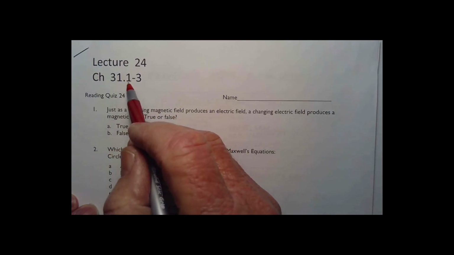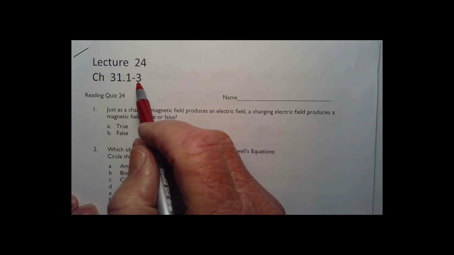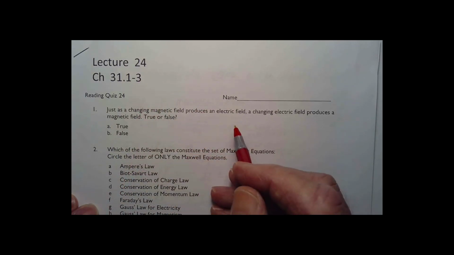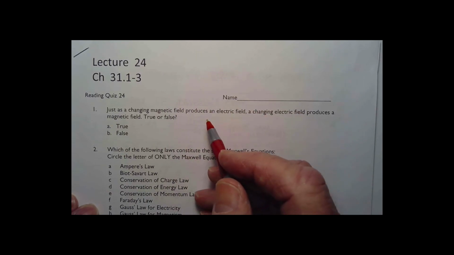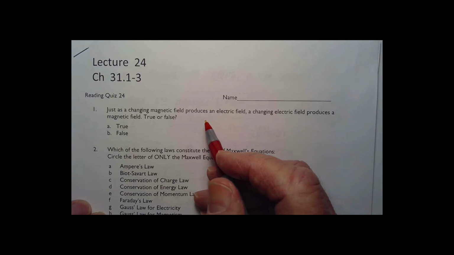Section 31.1 to 3 is actually a pretty short section. This is a lecture where I typically do a fair number of demos in class. I guess I didn't notice that when I set the syllabus up. So it's going to be a short lecture today. That's okay. You're probably not going to complain.